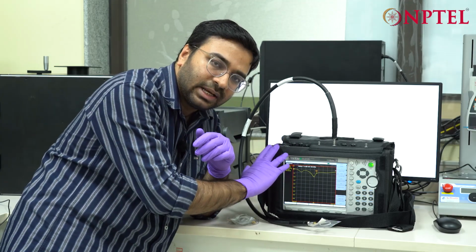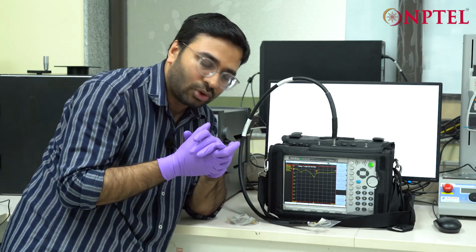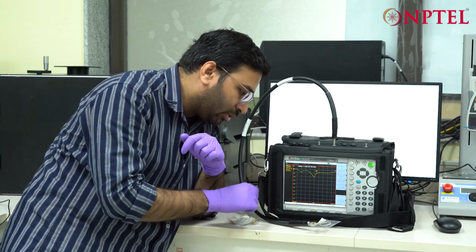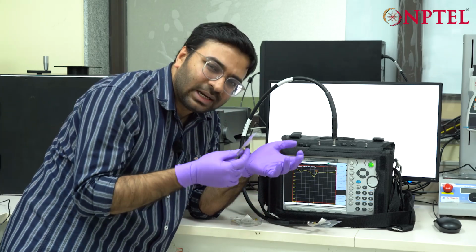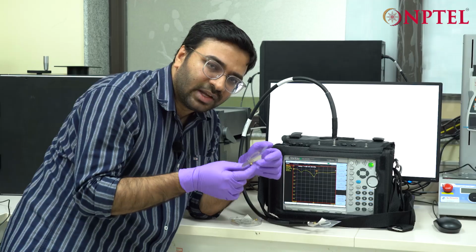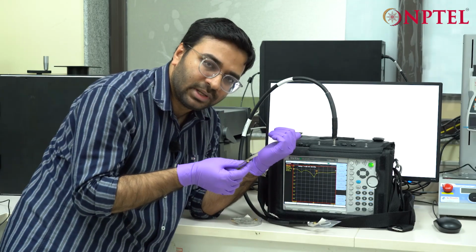This vector network analyzer is handheld, so you can carry it and do other measurements also. At the same time, you can characterize different flexible antennas like this. You can characterize any sort of antenna, any sort of RF device. So there are multiple characterizations that are possible using this instrument.